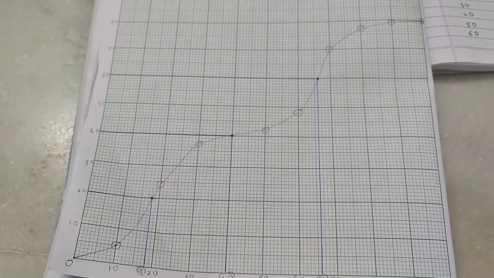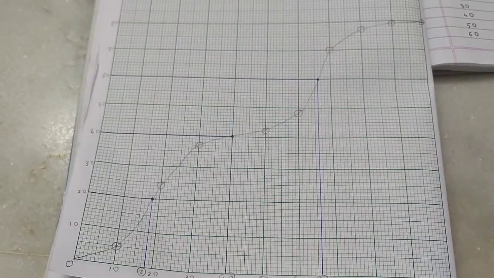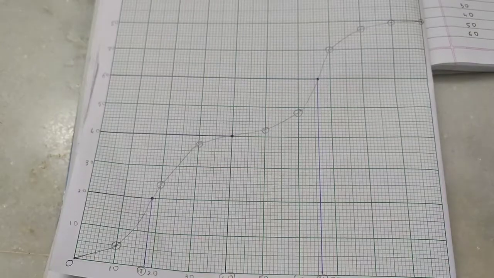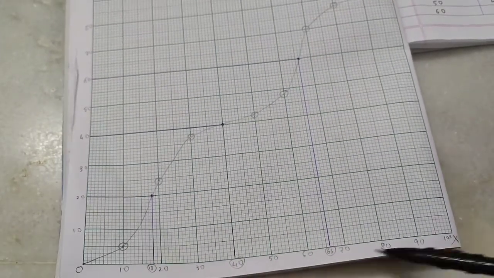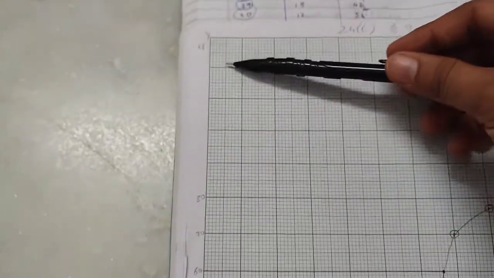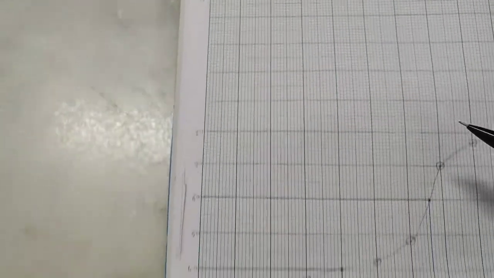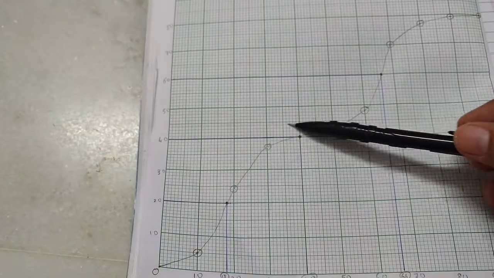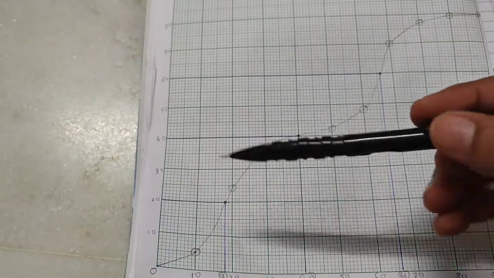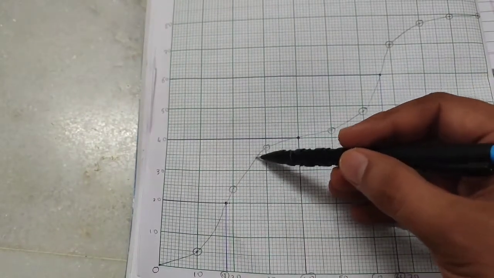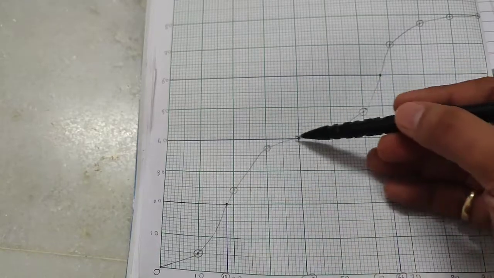So after plotting, it looks like this. Beautiful, isn't it? The x-axis, the y-axis, CF 24C question 9. A smooth curve. There should not be any double lines, okay? A single line.